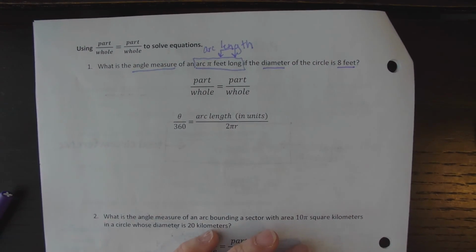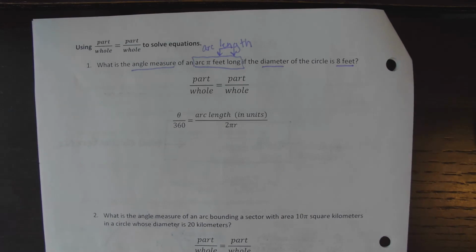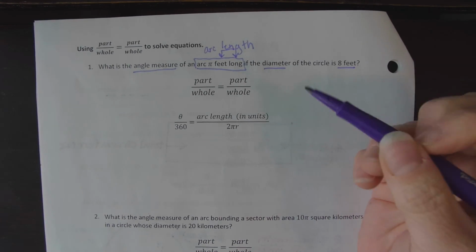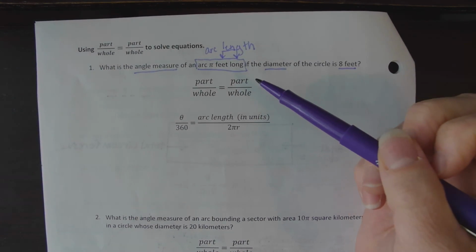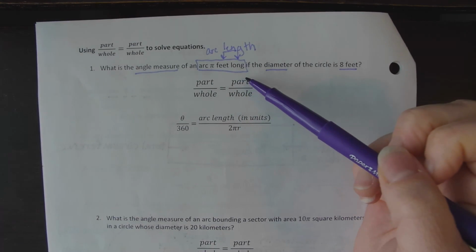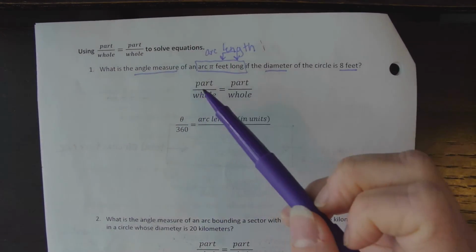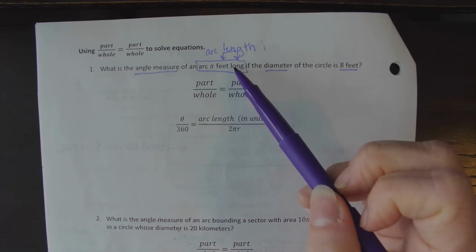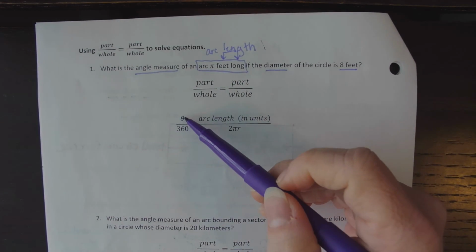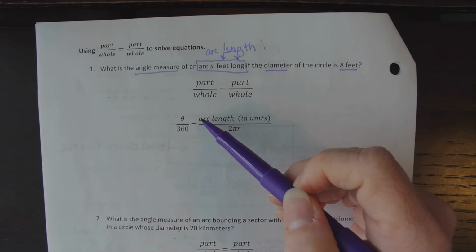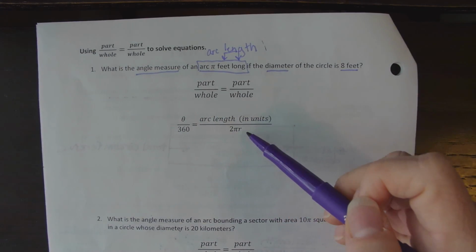So a couple of things. I know it's arc length, so I'm going to need the arc length formula. And we're going to use the one we learned yesterday. So part over whole equals part over whole. I choose arc length because it talks about an arc being feet long, so in units. So theta over 360 equals the arc length over 2 pi r.